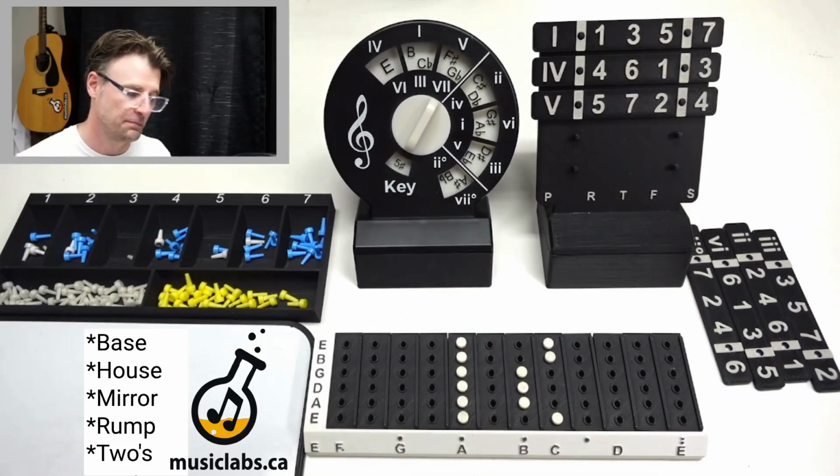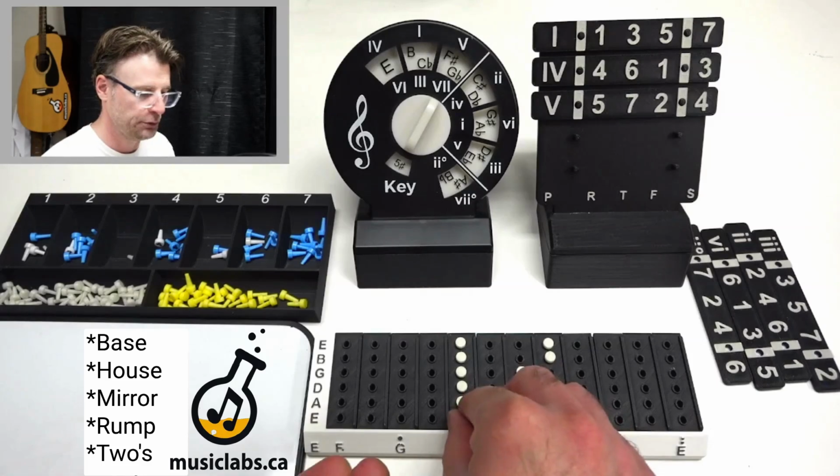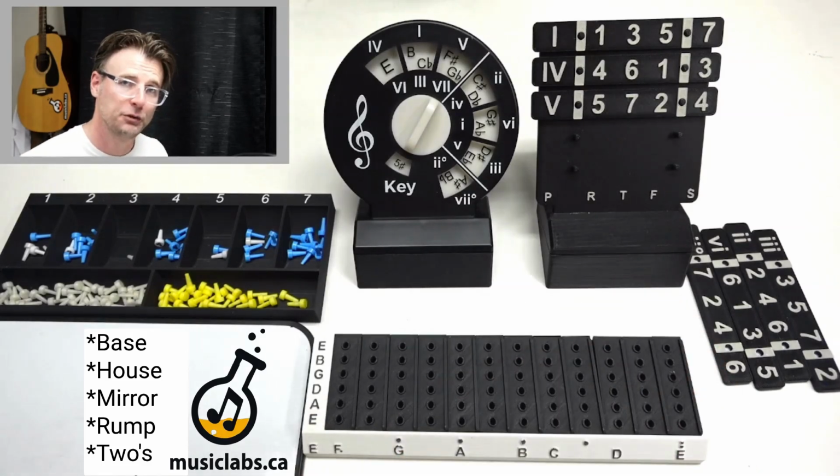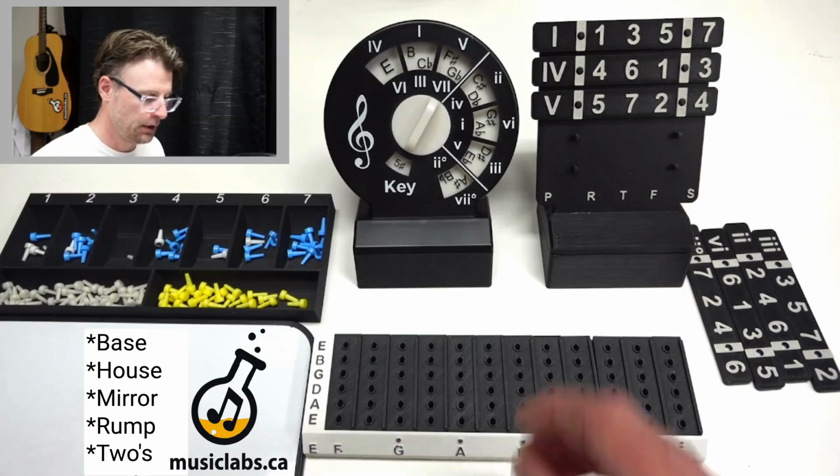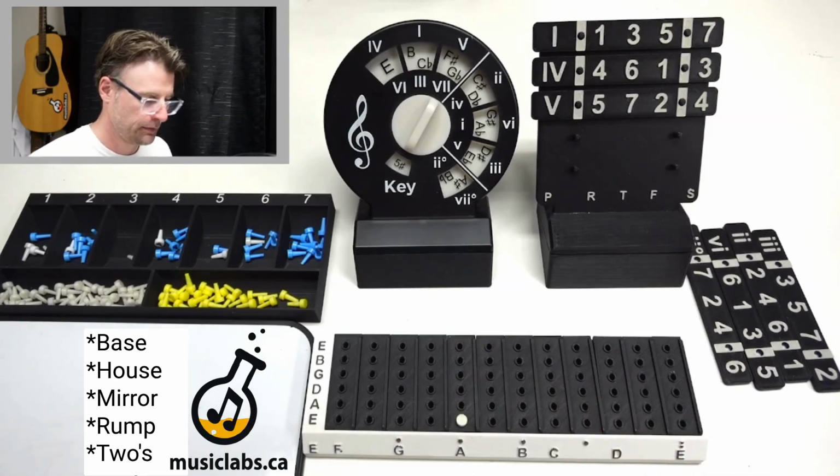Super easy to create. Now let's create the House of Blues pattern. I call this the House of Blues pattern, but I really just call it the house. It's easier to remember. So the house pattern is just like this.